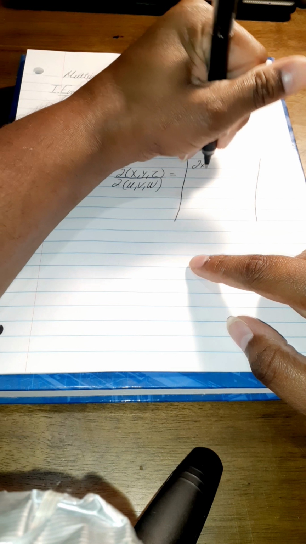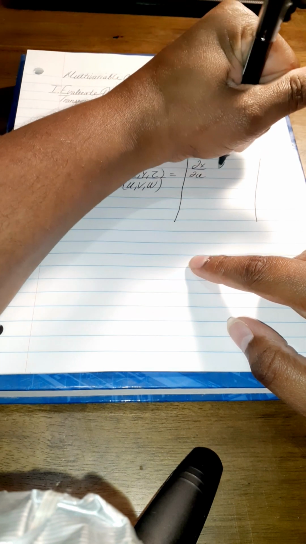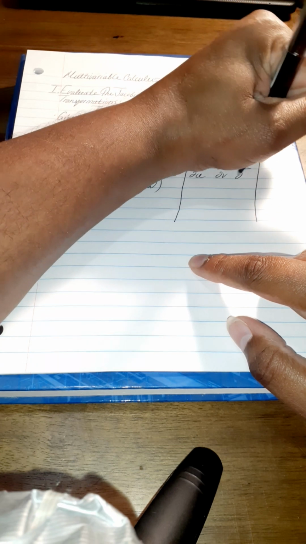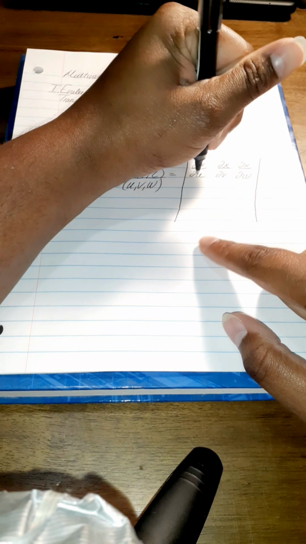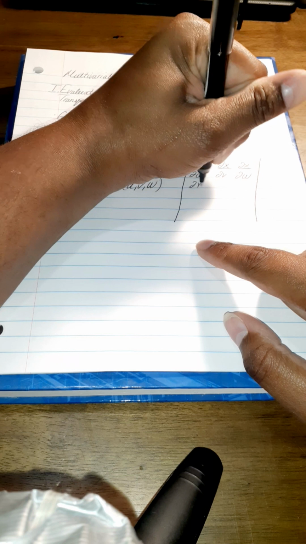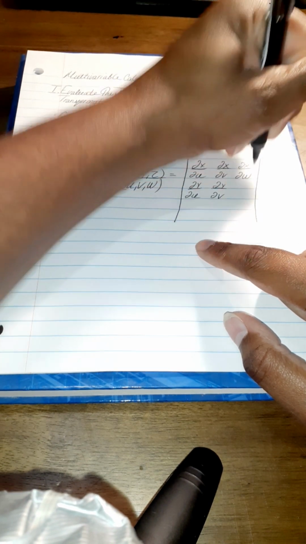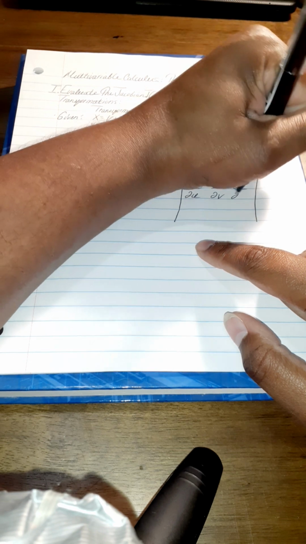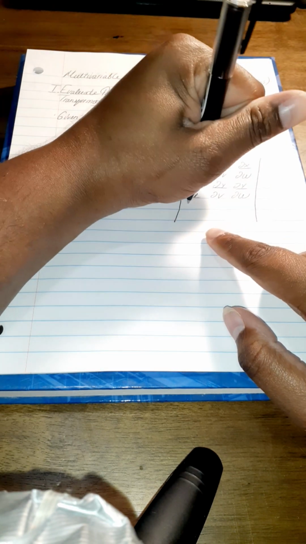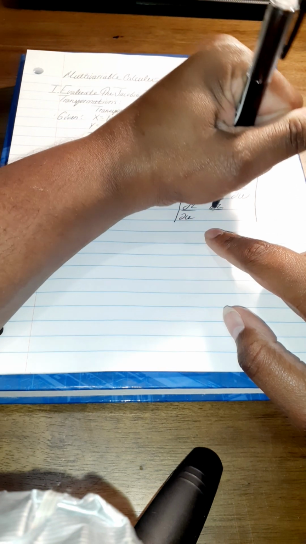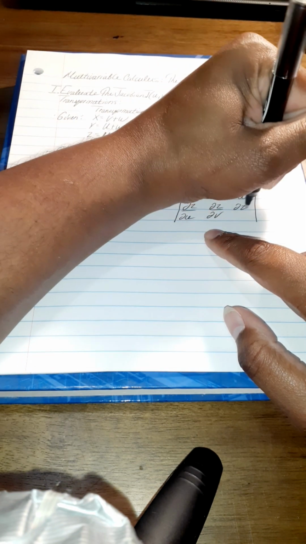So it's going to be the partial of x with respect to u, the partial of x with respect to v, the partial of x with respect to w. The second row here will be the partial of y with respect to u, the partial of y with respect to v, the partial of y with respect to w. And then our third row will be the partial of z with respect to u, the partial of z with respect to v, the partial of z with respect to w.